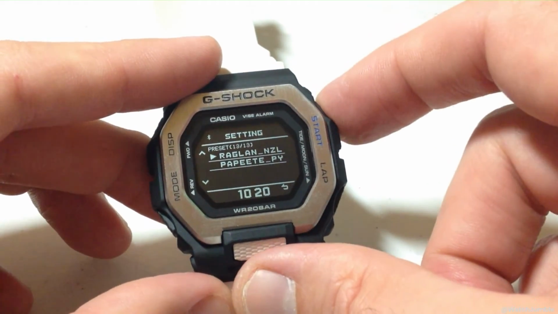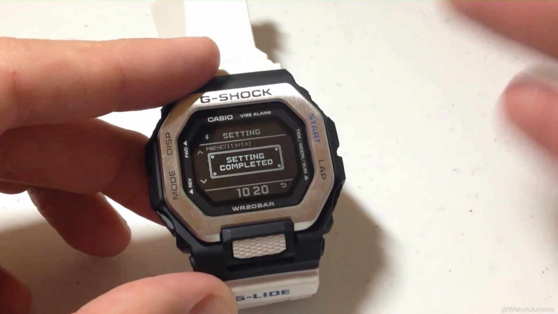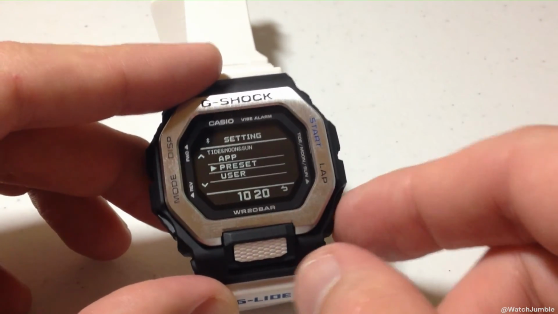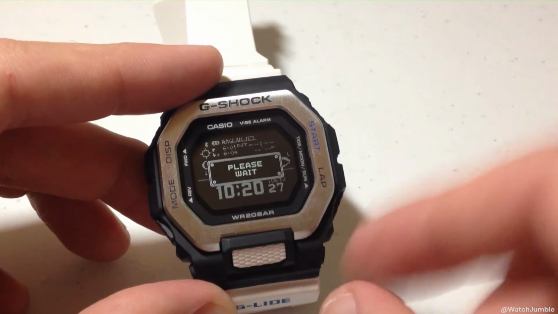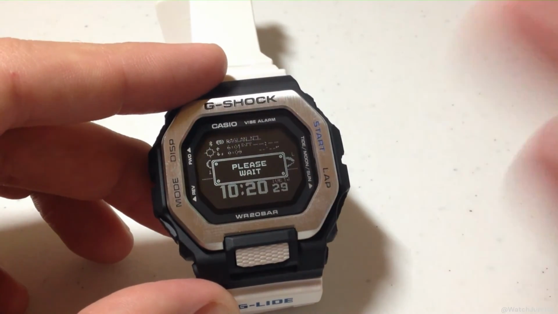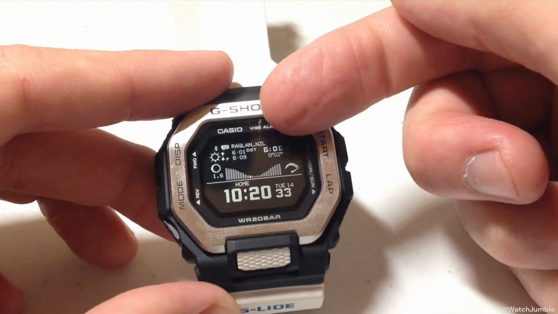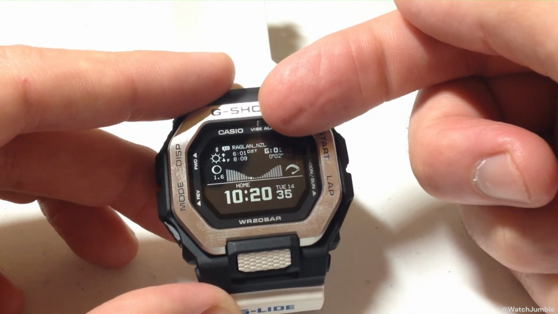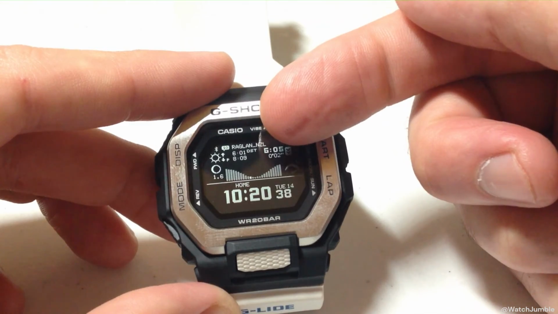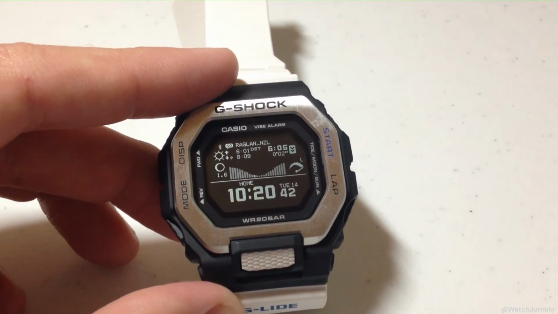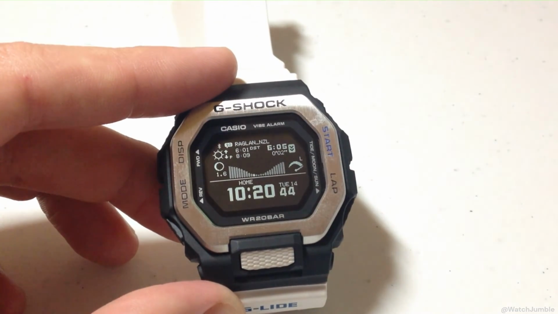I'm just going to choose one of these so you can see what it looks like. So now I've changed my setting from the user setting to whatever port we just picked. And you'll see now it's recalculating all of the values for that given port. Everything's the same, but my location up top here has changed. My sunrise and sunset values have changed. My moon values have changed. My high tide and low tide information has changed for the location that we are now viewing.